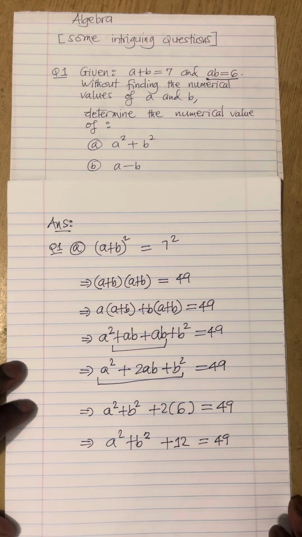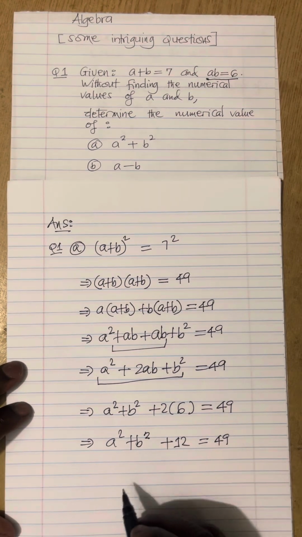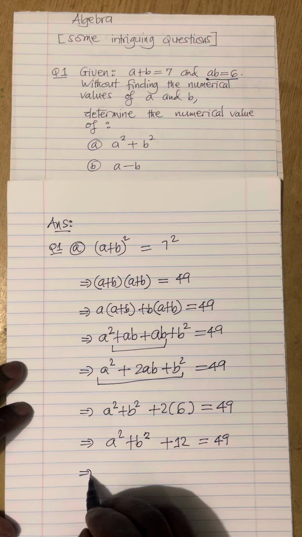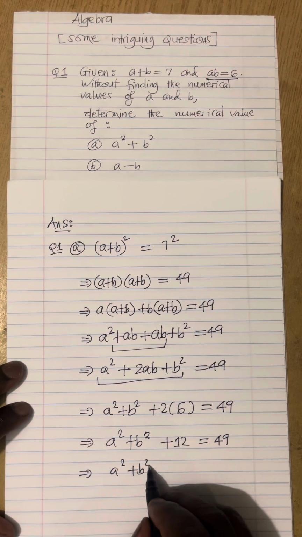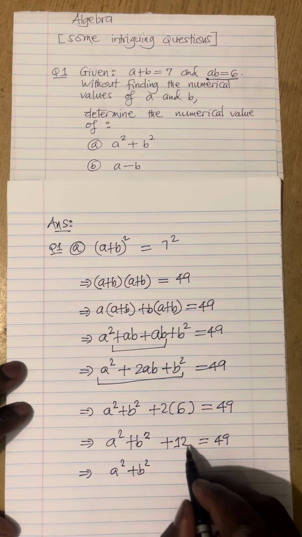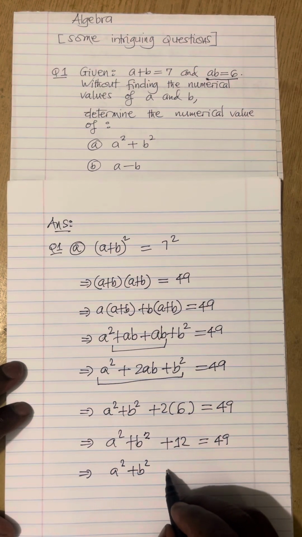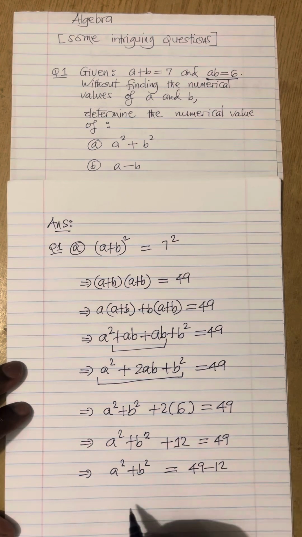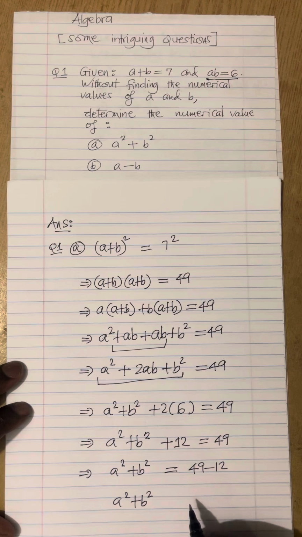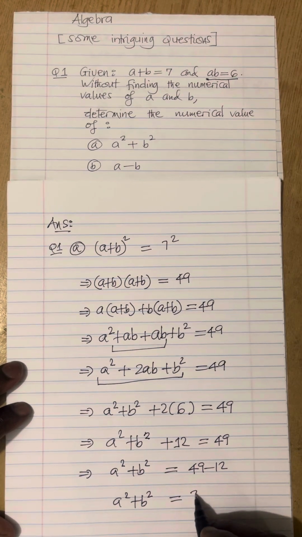And so what we do next is to take 12 to the other side, or you simply subtract 12 from both sides. So you get a squared plus b squared. If you subtract 12 from the left-hand side, 12 is gone. If you subtract 12 from the right-hand side, you get 49 minus 12. And so a squared plus b squared is actually equal to 37.